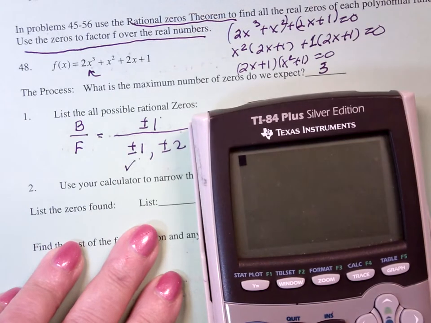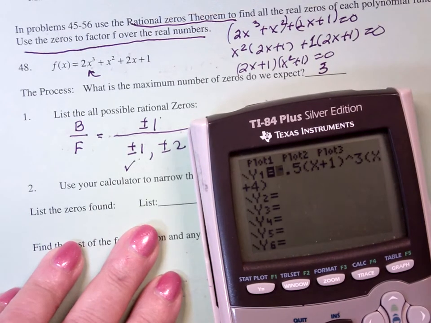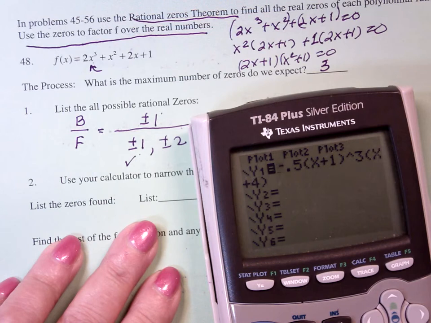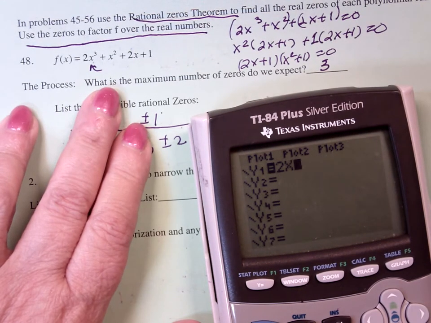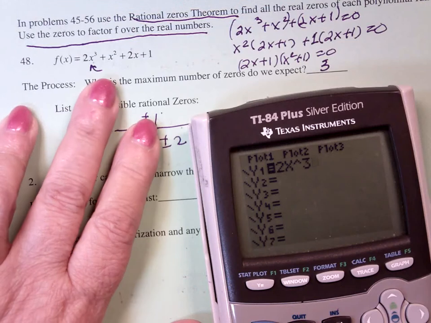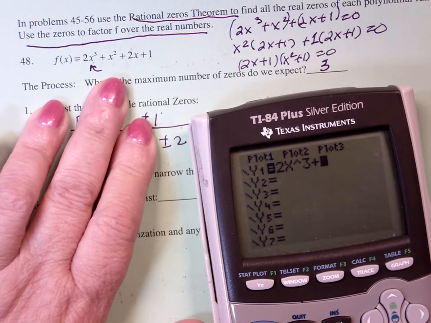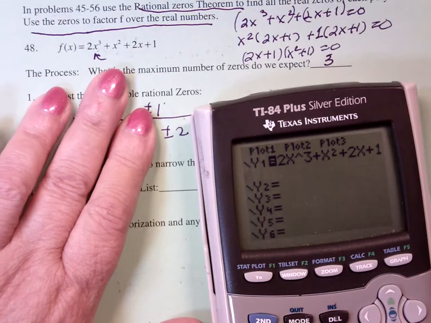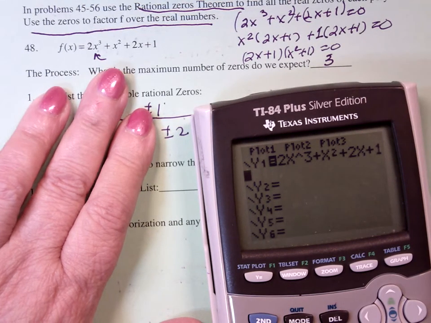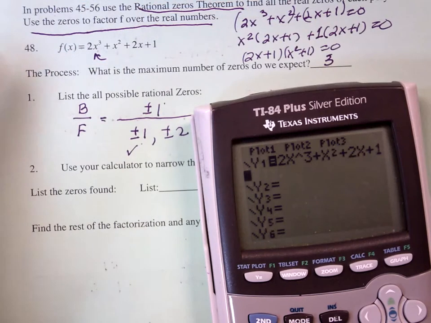And what we're going to do is this, y equals, and I'm just going to type in 2x to the 3 plus x squared plus 2x plus 1. Now my zeros are between minus 10 and 10.